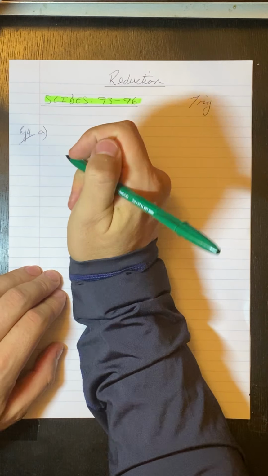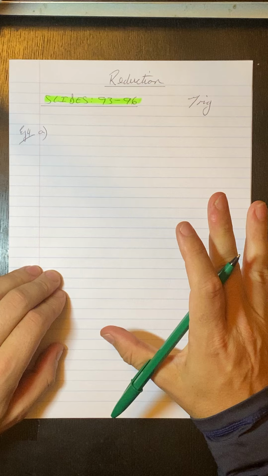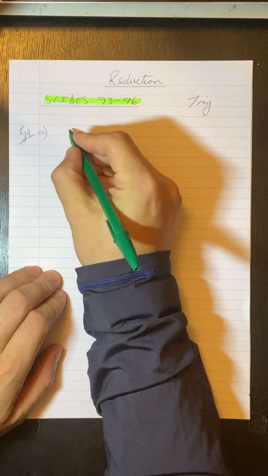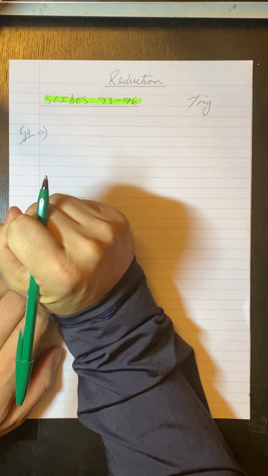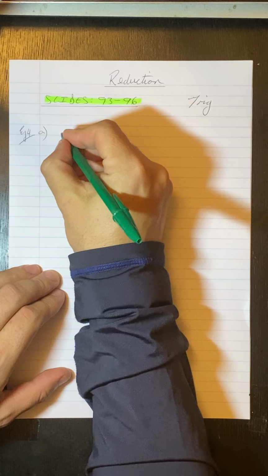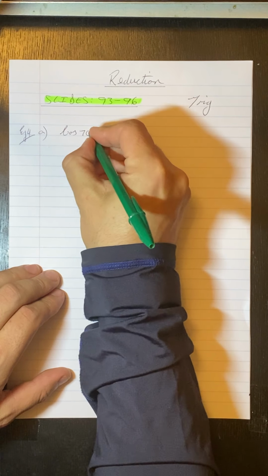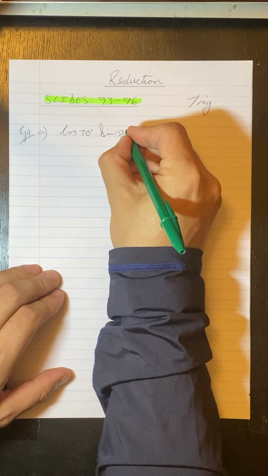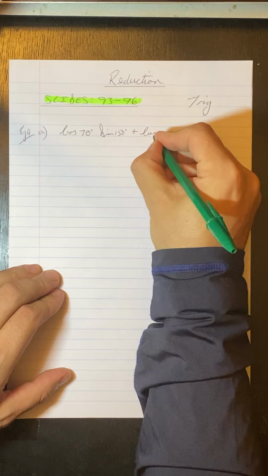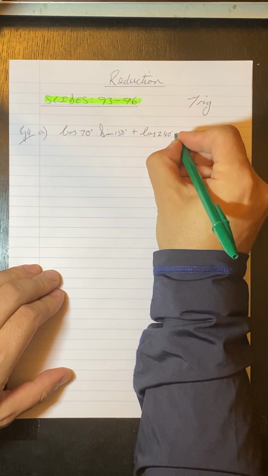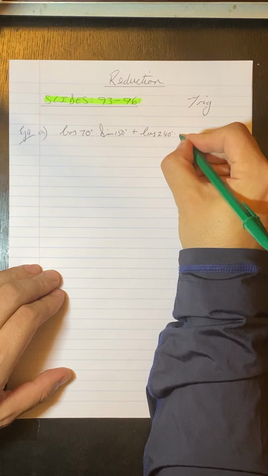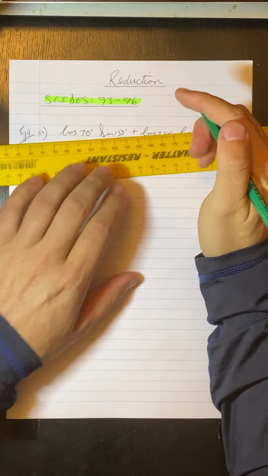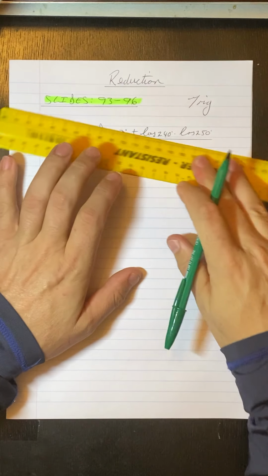And it's A. Okay, so these are a little bit involved, more involved than what we did yesterday. But if we go through it nice and slowly, you'll see it's not too bad. So the question is, without using a calculator, evaluate the following. So we've got cos 70 times sine 150 plus cos 240 times cos 250 over sine 20.